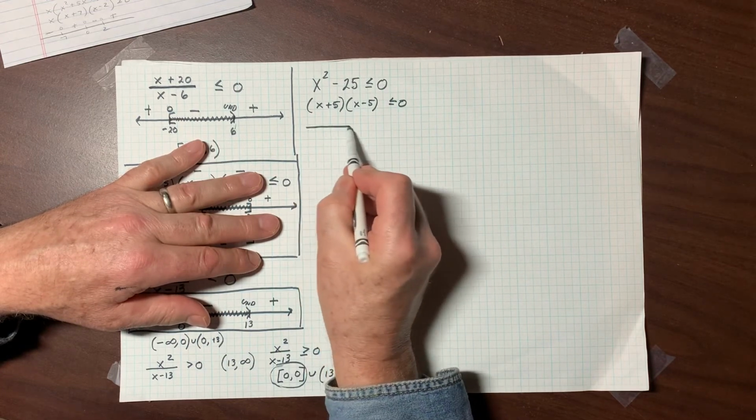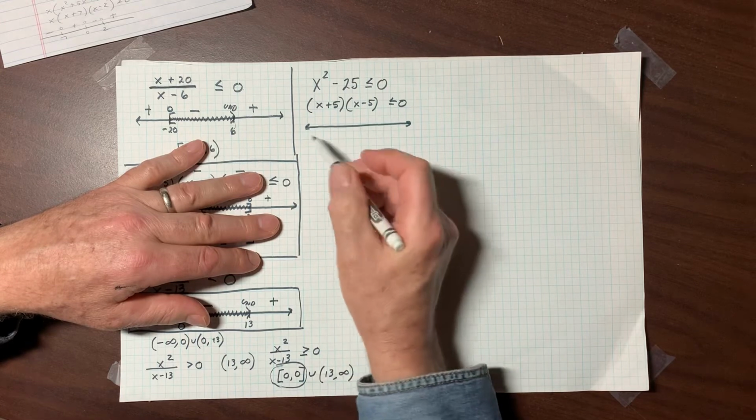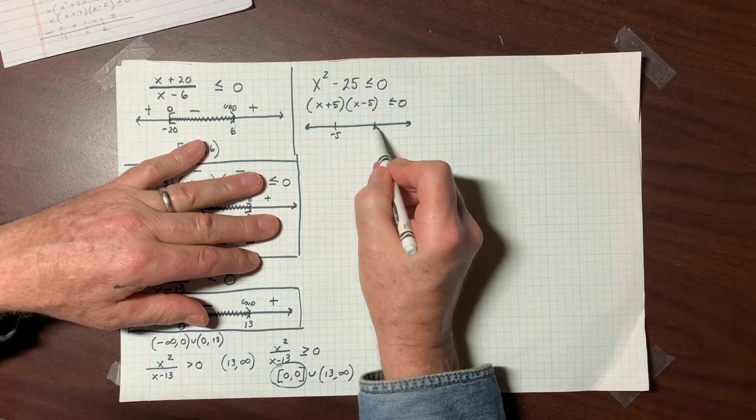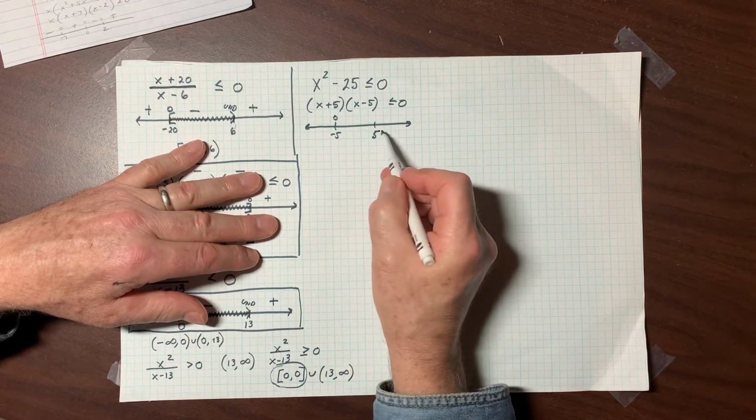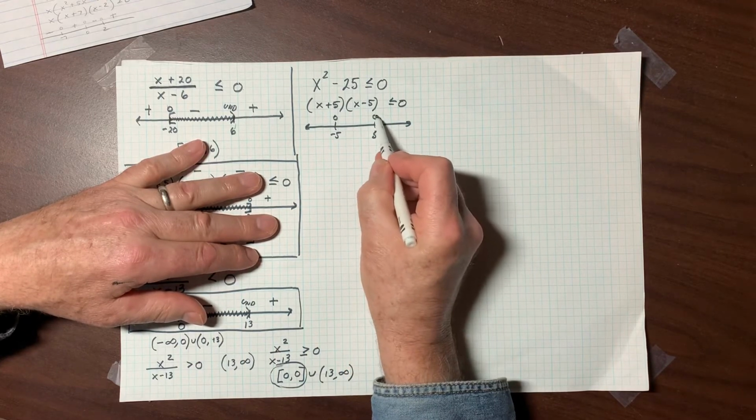Sign line time. Critical values would be -5 and +5. If I put a -5 in, I get a 0. If I put a +5 in, I get a 0.